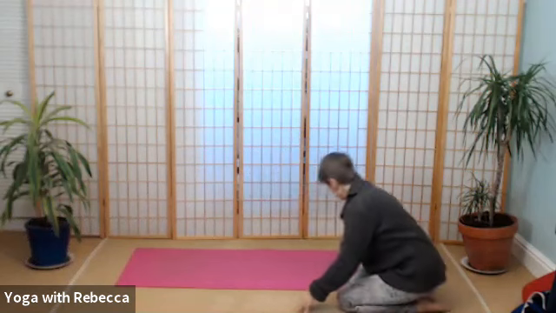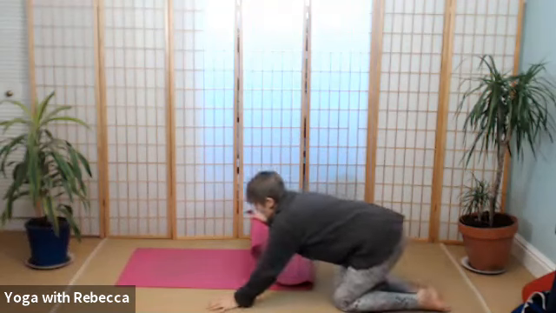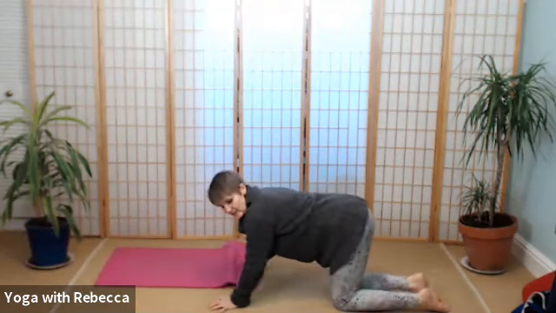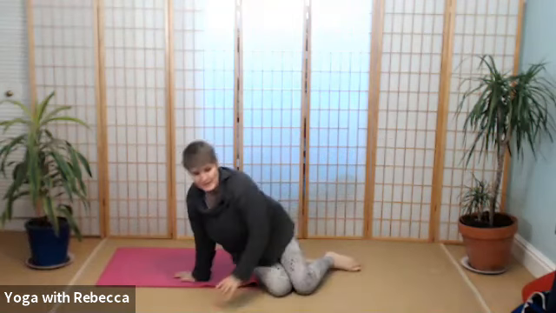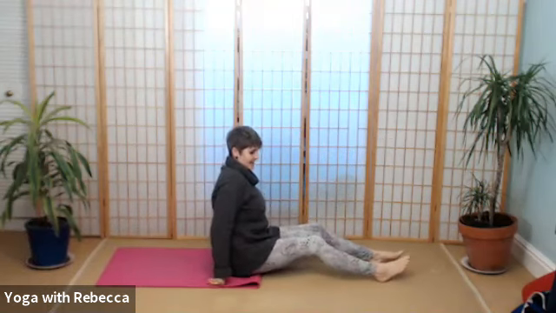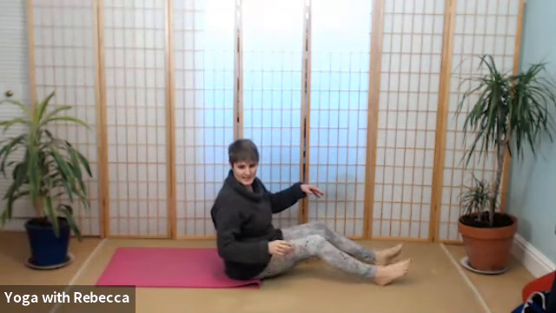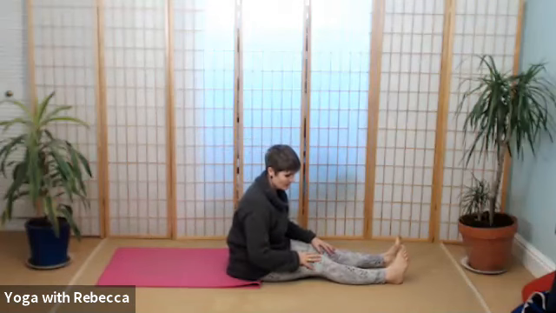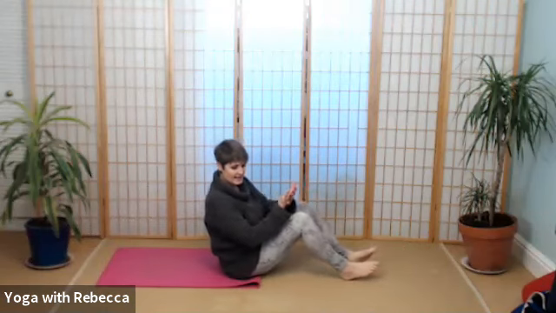And for this part of the practice, we need to roll the mat or fold the mat in half. So you can just sit on the end of the mat with your legs extended. And we're going to do quite a lot of sliding with our feet and legs on the floor. So you might want socks on for this. It depends on the surface that you have. Basically, you want as much slide as possible.